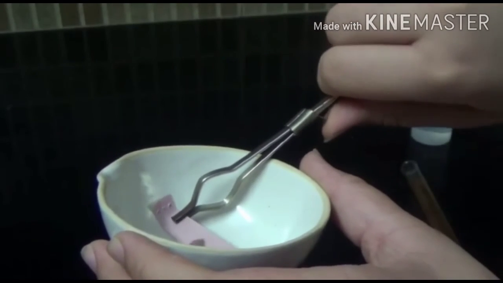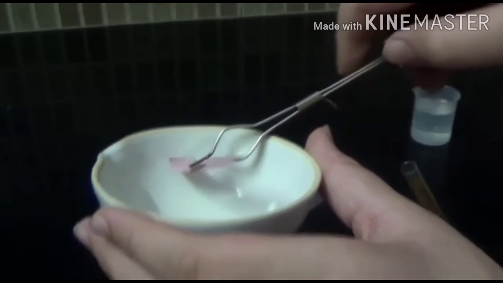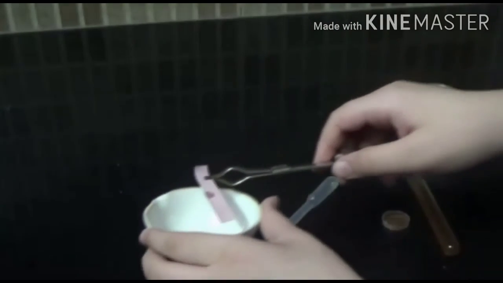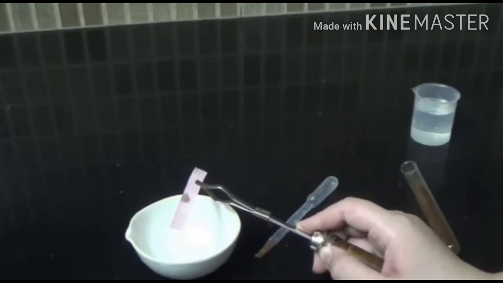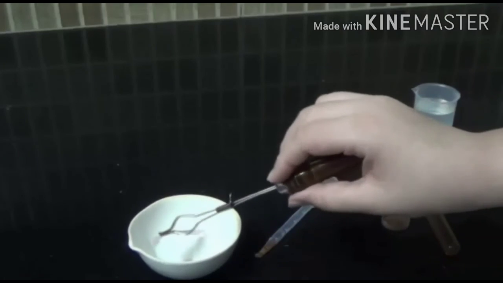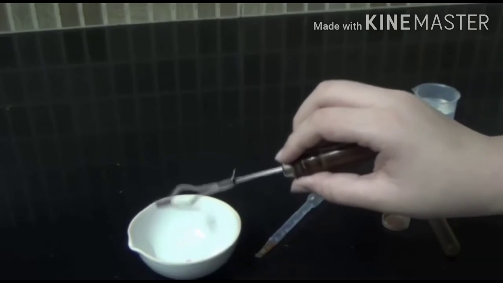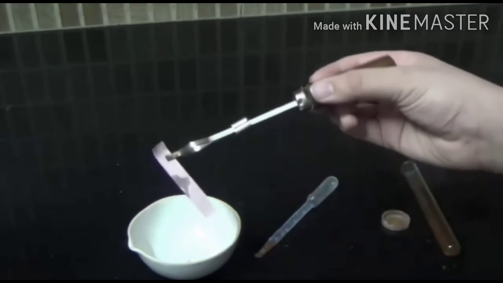And after that, notice the change on the litmus paper. So let's notice the change. The red litmus starts to convert into blue litmus. The change in color shows that the rust is basic in nature.